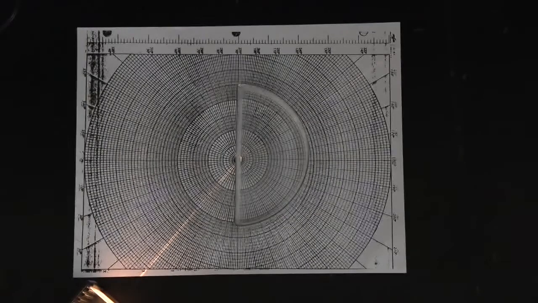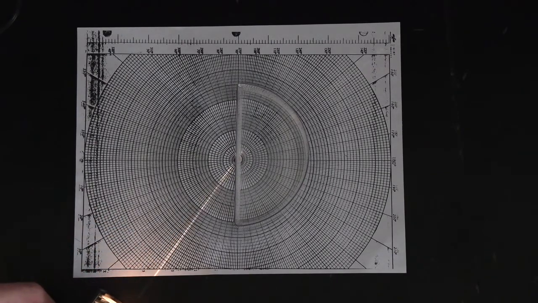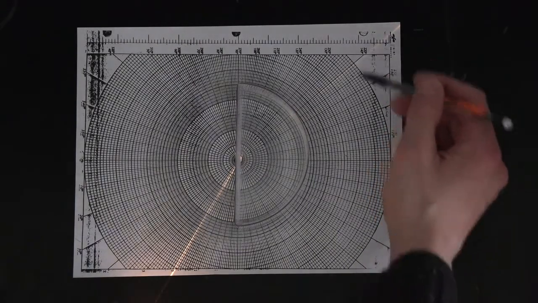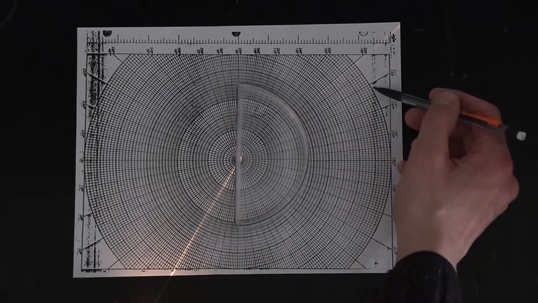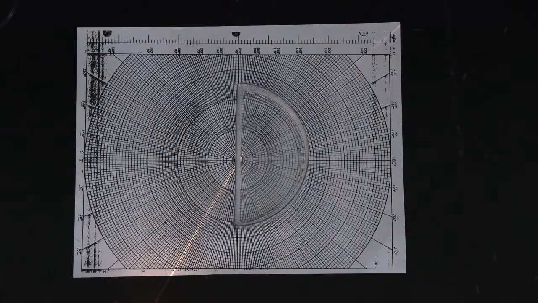Okay, now I'm going to go to 60 degrees. So 10, 20, 30, 40, 50, 60 degrees will be right here. Okay, and my angle over here is 10, 20, 30, looks like a little bit less than 40, maybe 39.5 is the angle right there. I'll write that down.